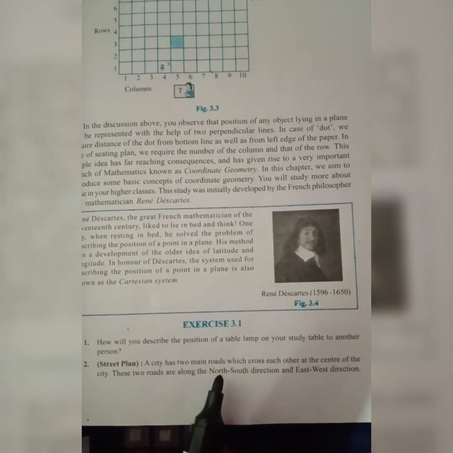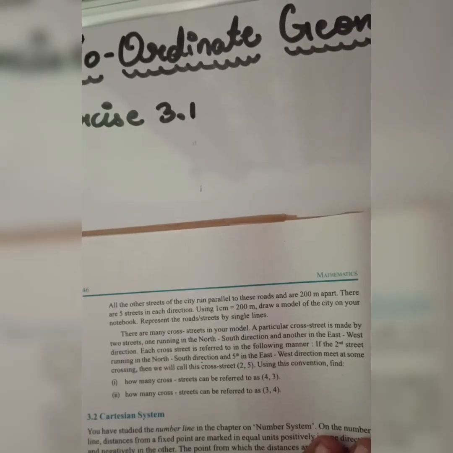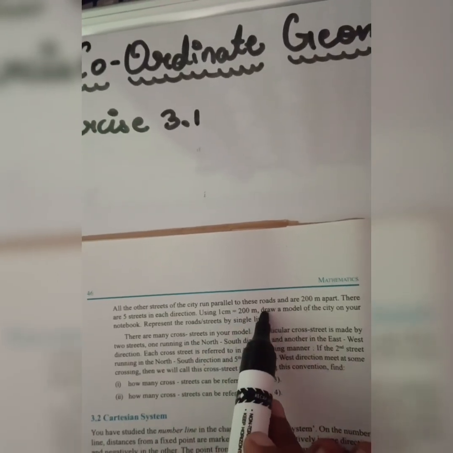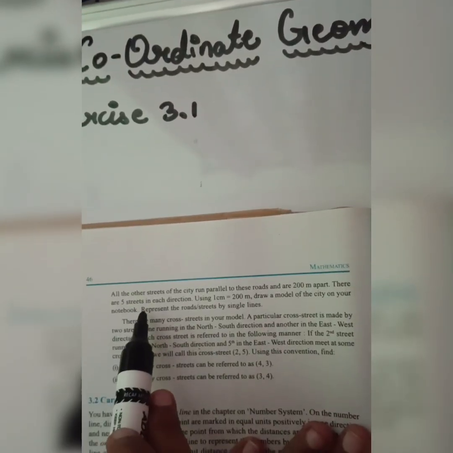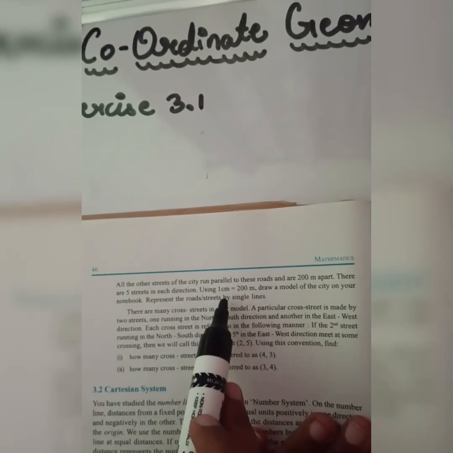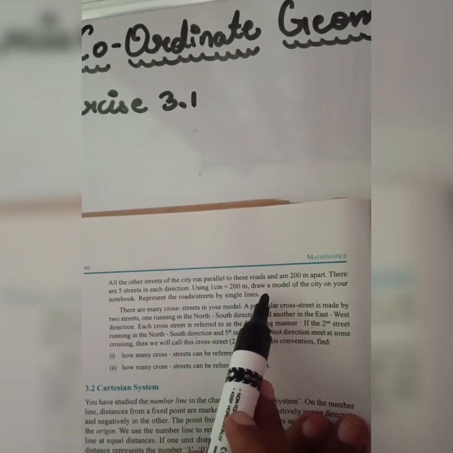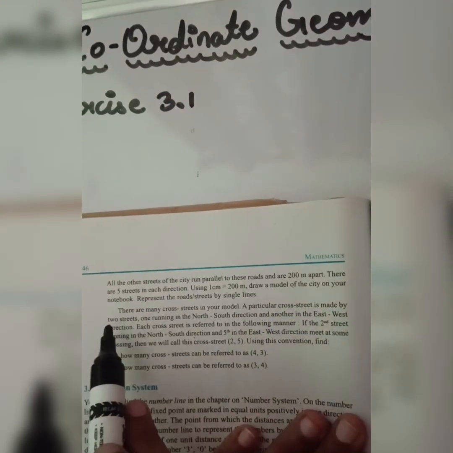Second question. Street plan. A city has two main roads which cross each other at the center of the city. These two roads are along the north-south direction and east-west direction. All the other streets of the city run parallel to these roads and are 200 meters apart. There are 5 streets in each direction. Using 1 centimeter equal to 200 meters, draw a model of the city in your notebook.